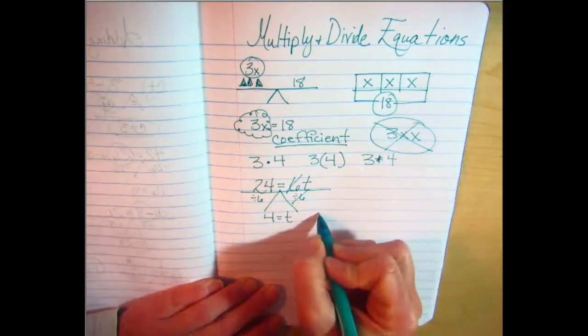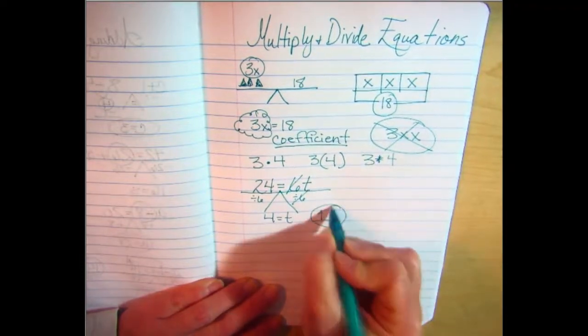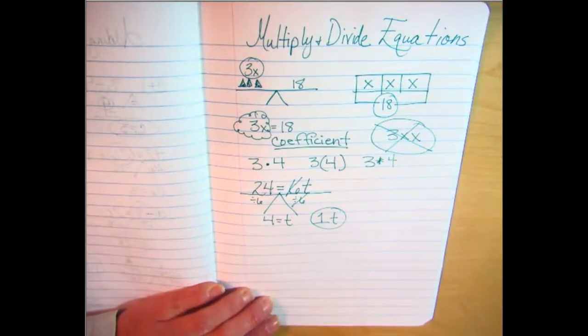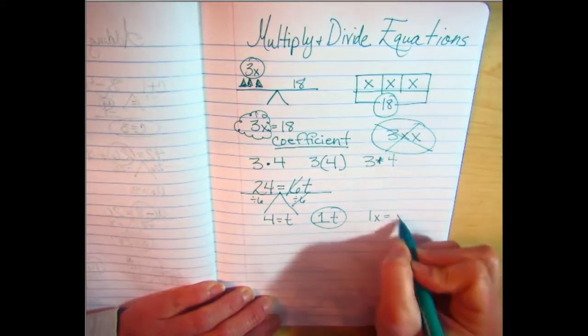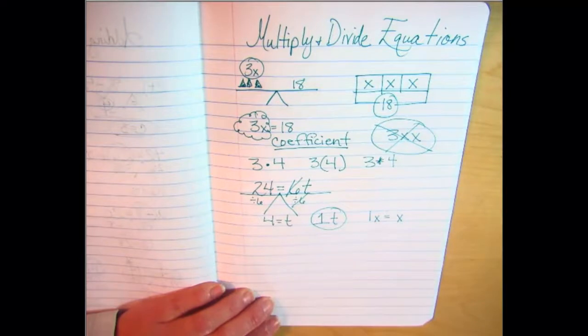You will never see 1t or 1x written in algebra. You do not put a 1 in front of a variable. When I write x, that's the same as 1x. It means there's only 1x. Do you understand? There's never going to be 0x because you never would put anything there in the first place.